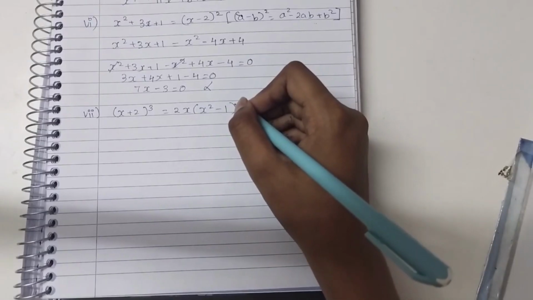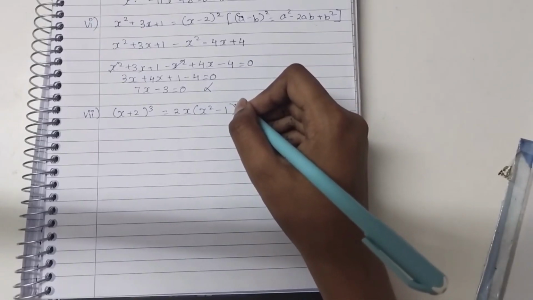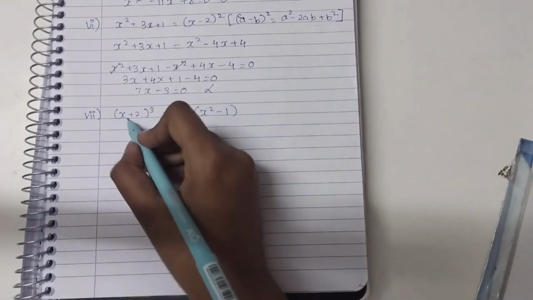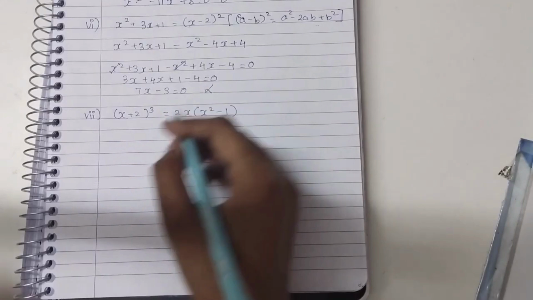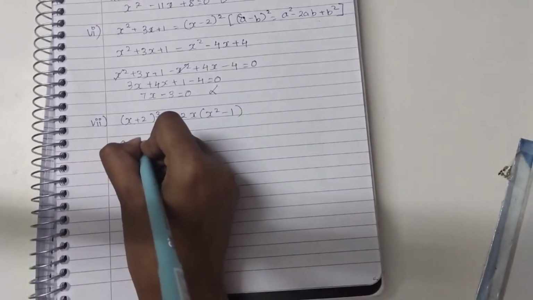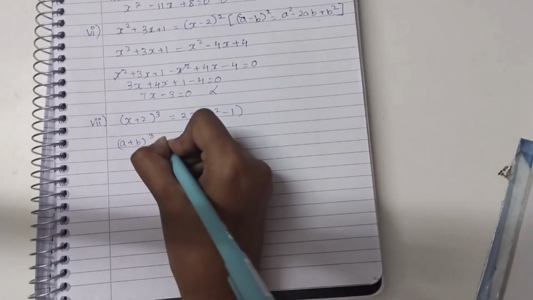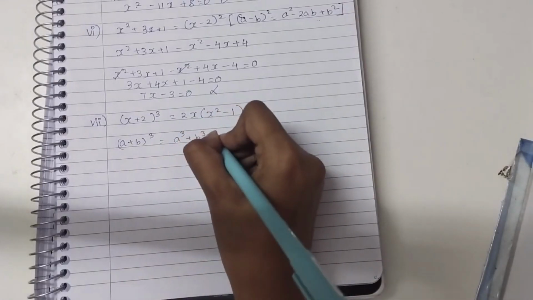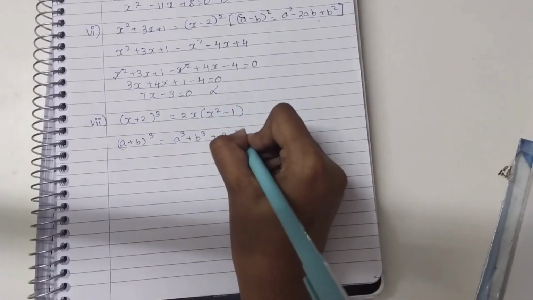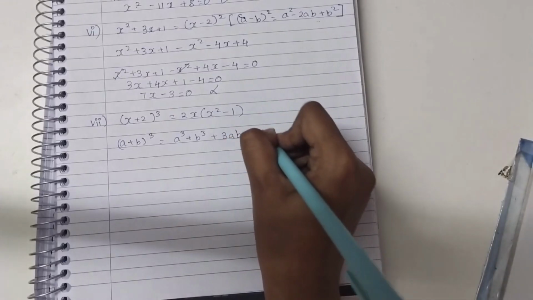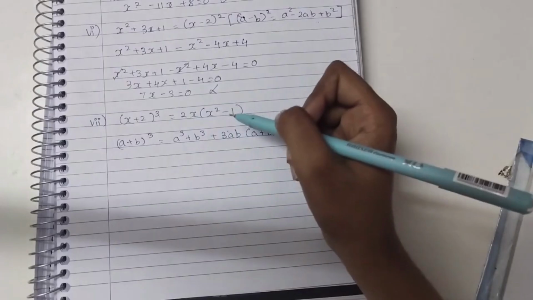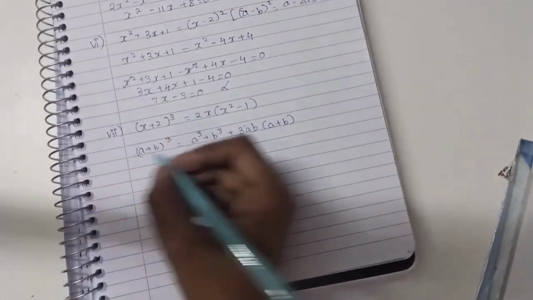In the seventh question, they've given (x plus 2) the whole cube is equal to 2x times (x squared minus 1). So we'll notice that this is in the form (a plus b) the whole cube. We know that (a plus b) the whole cube is equal to a cube plus b cube plus 3ab times (a plus b). So we're going to simplify this into this form so it'll be easier for us to cancel.